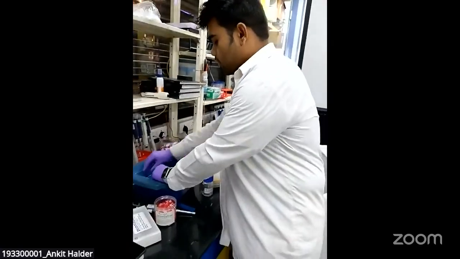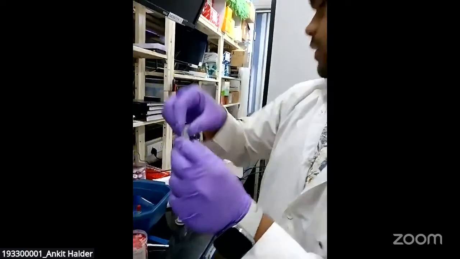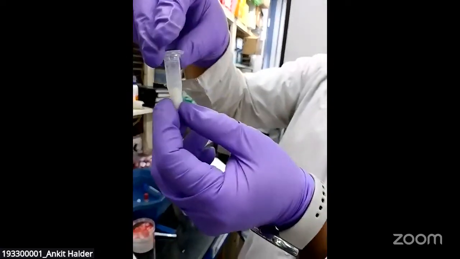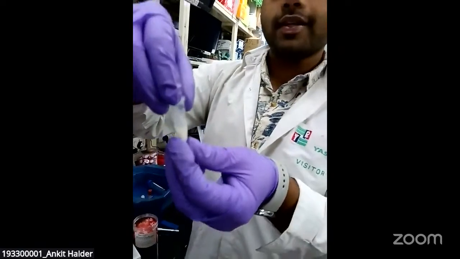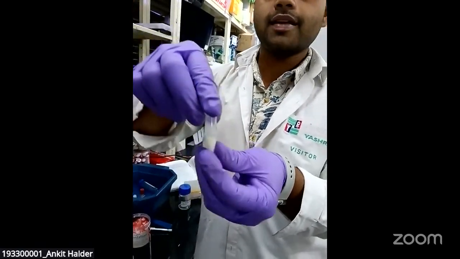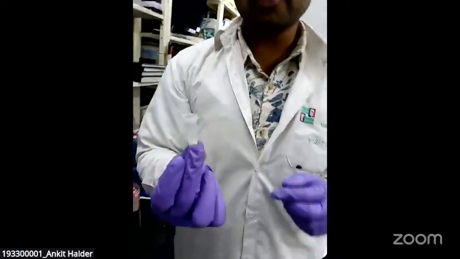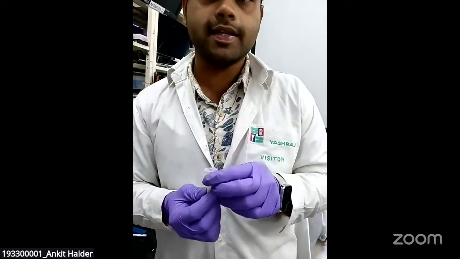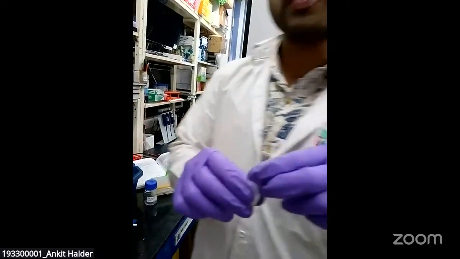After the overnight incubation, you will see this kind of whitish layer. This is the serum and methanol kept for 8 hours at minus 80 degrees Celsius, and after that we centrifuge it again at 14,000 g, 4 degrees Celsius. After that we get a supernatant, and that supernatant we need to dry in the speed vac.